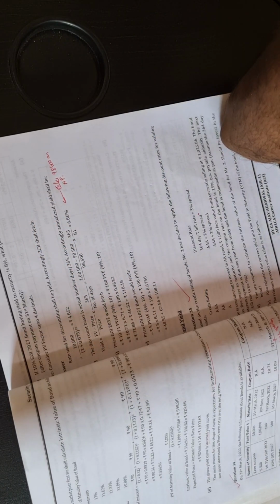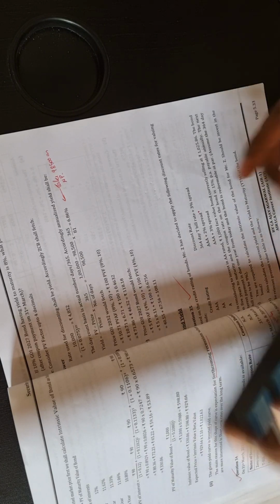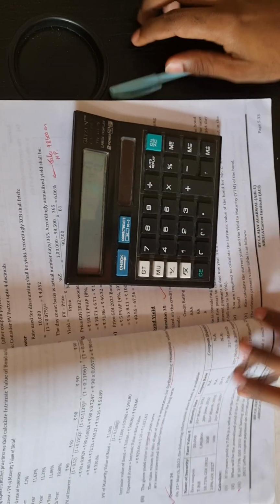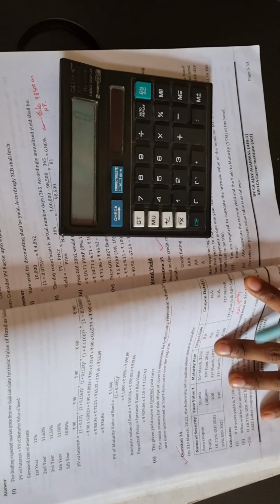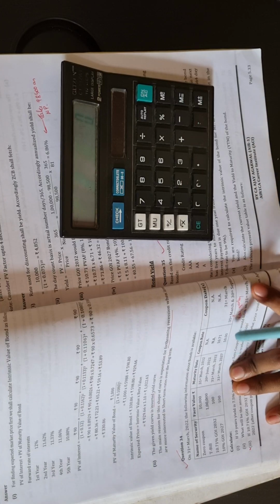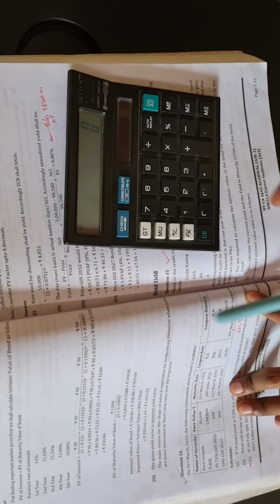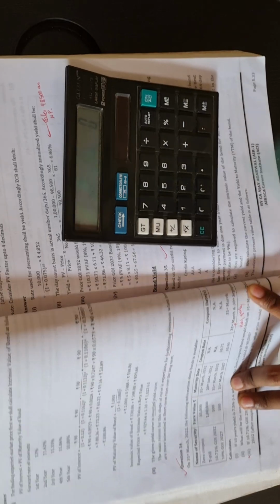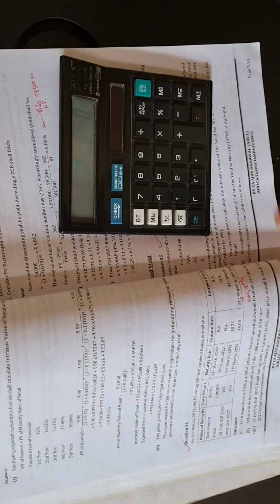To calculate intrinsic value, what do we do? We do PV. So what is given here? In the question, we can see that the maturity date is 31st March 2027. Its coupon rate is 10%, but the coupon is being paid twice a year, half yearly.